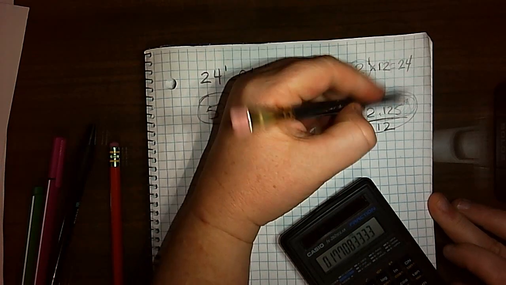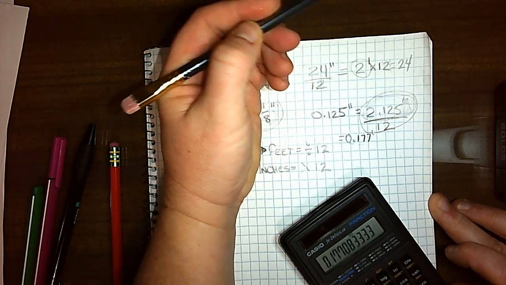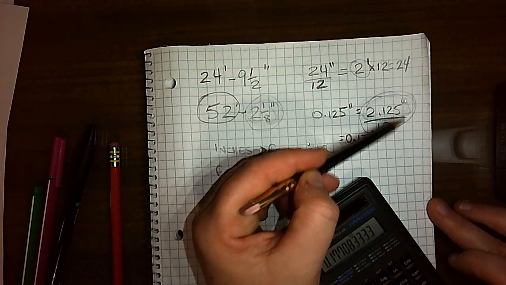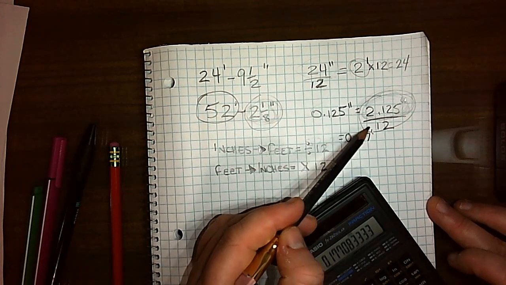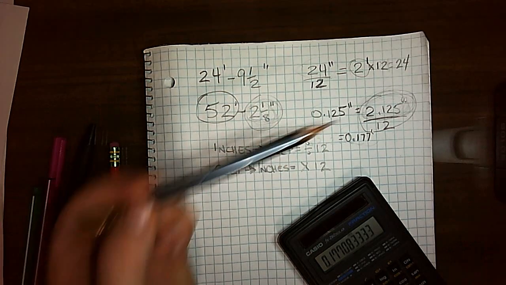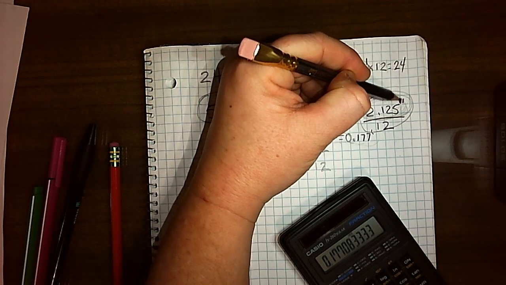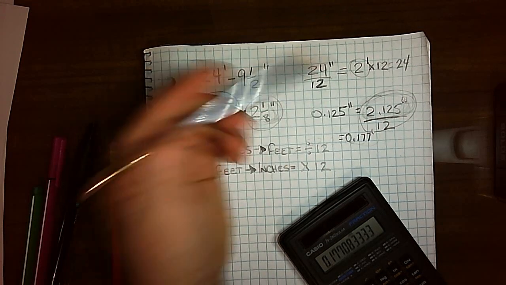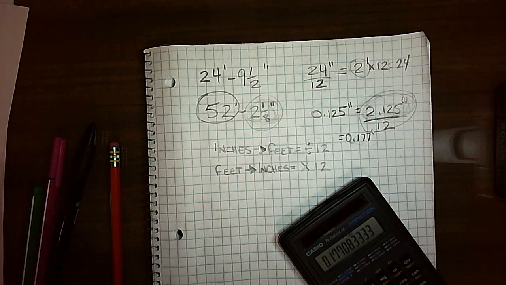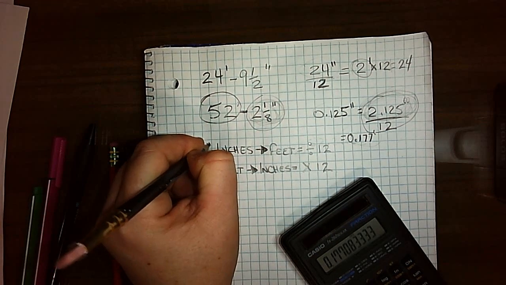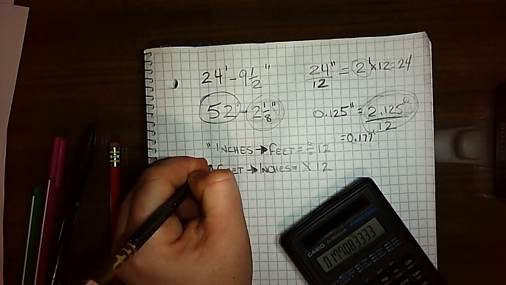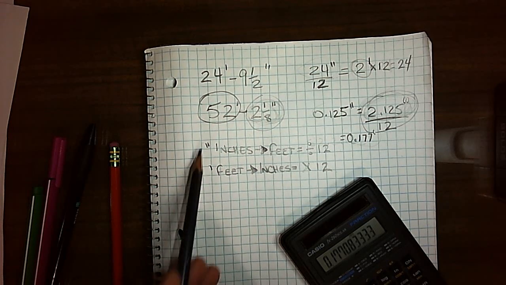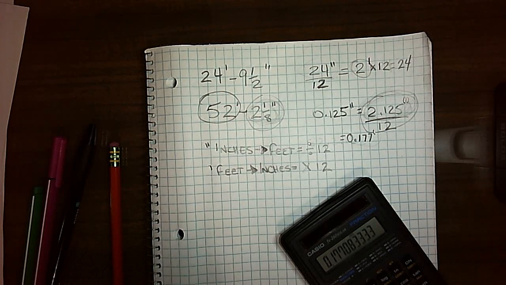Notice how up here I had my 2 little inch tickies because they were in inches. But when I divided it by 12, I turned it into a decimal foot. And this is where it's important to have these little signifiers, inch versus feet, right? Inches are 2 little tickies. Feet is the 1 little ticky. And if you're not paying attention, you could screw yourself up, right?